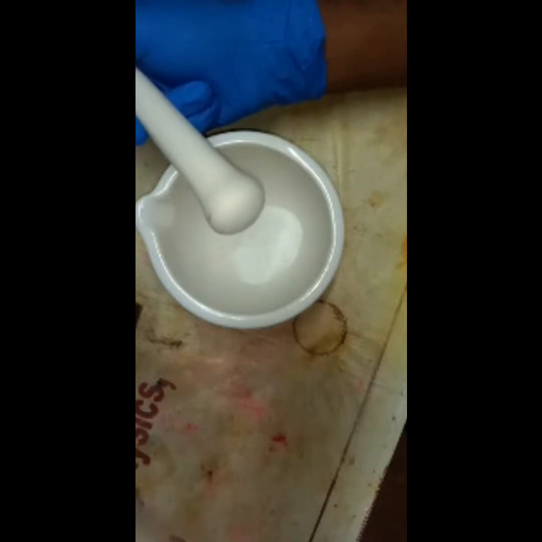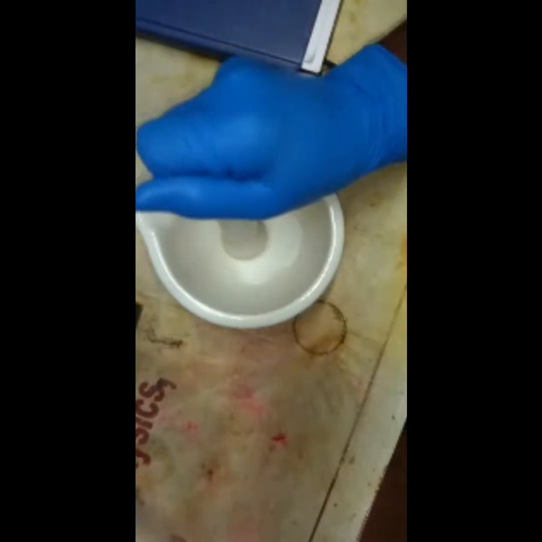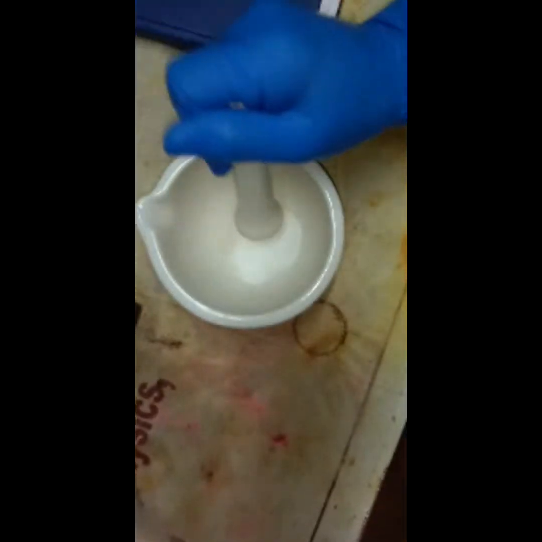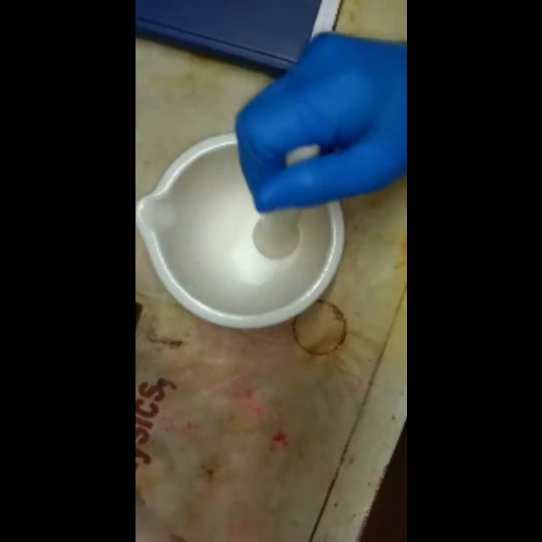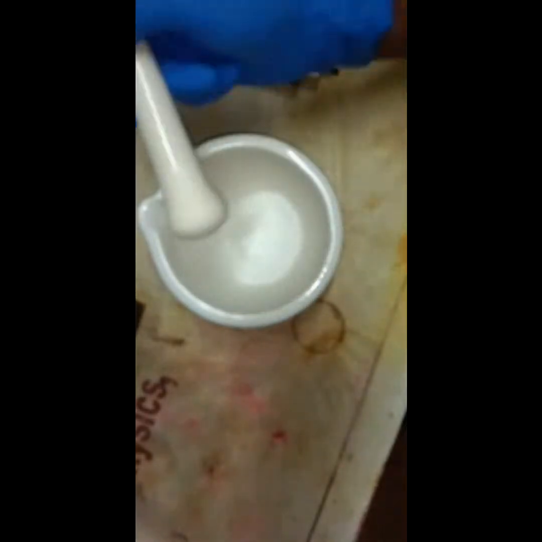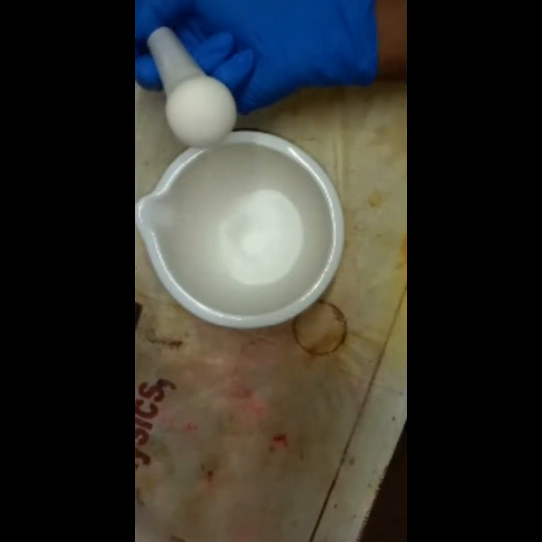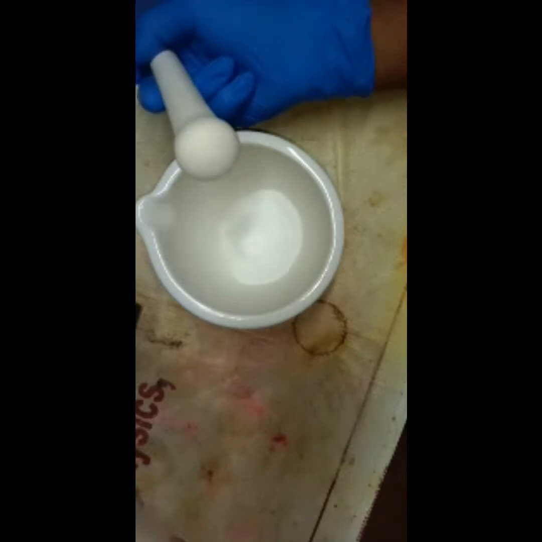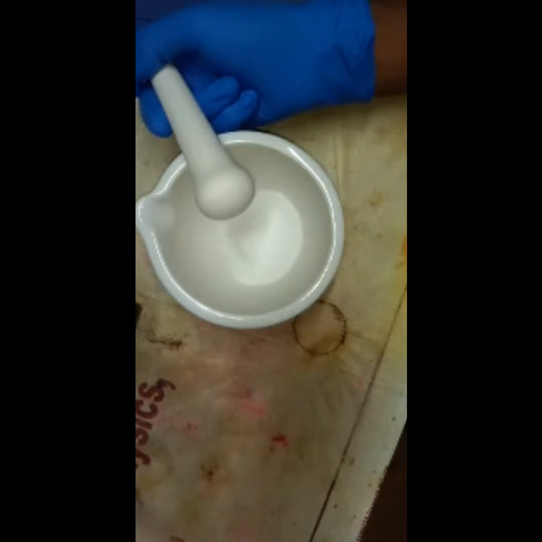Whenever the particle size is 10 to the power minus 9, it is synthesized by the sol-gel method. So we grind the particles from powder form to fine powder form. Maximum nanoparticles are synthesized by the sol-gel method. It is the best way to synthesize silicon, plywood, glasses, whatever the materials may be.